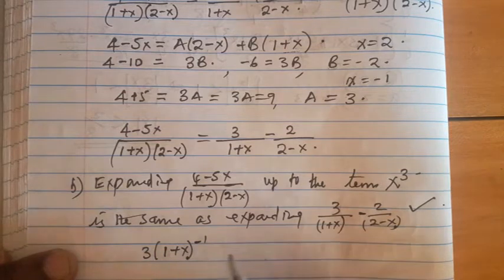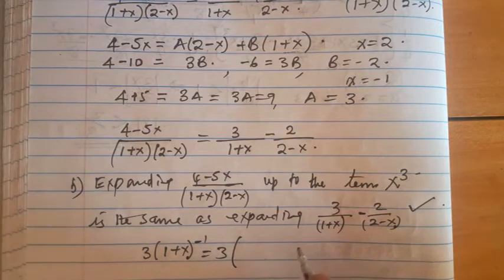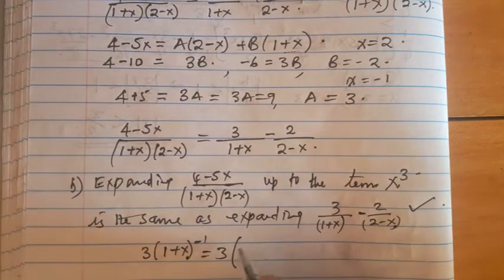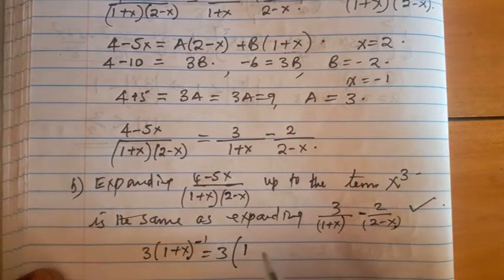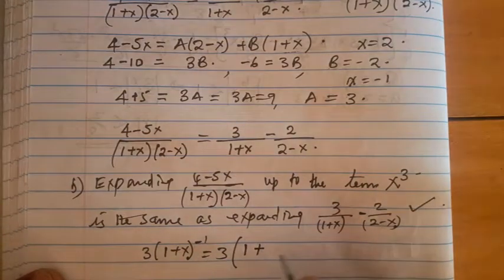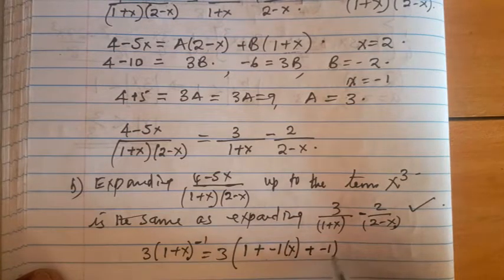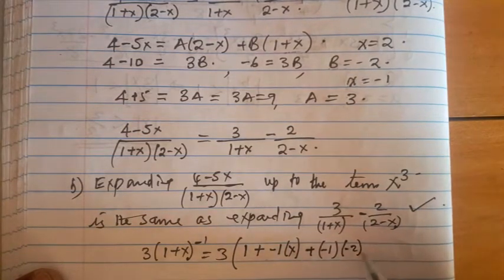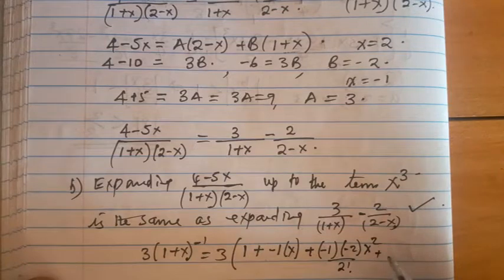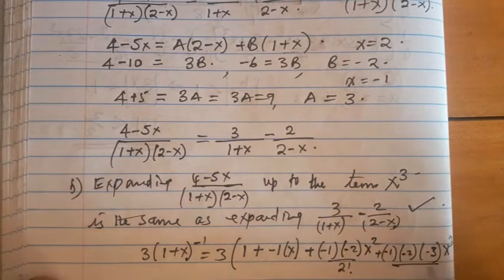So this one is going to be 3, open the bracket, expand this part, which is 1 plus nx plus n(n minus 1) x squared over 2 factorial, plus n(n minus 1)(n minus 2) x cubed over 3 factorial, where n is negative 1.